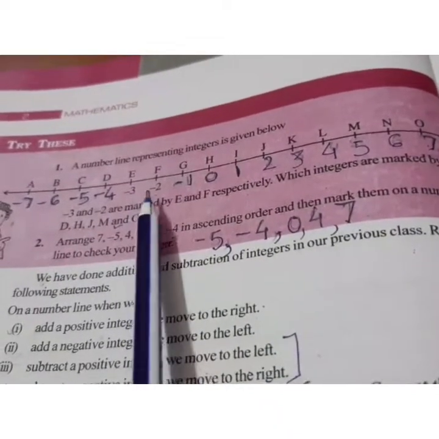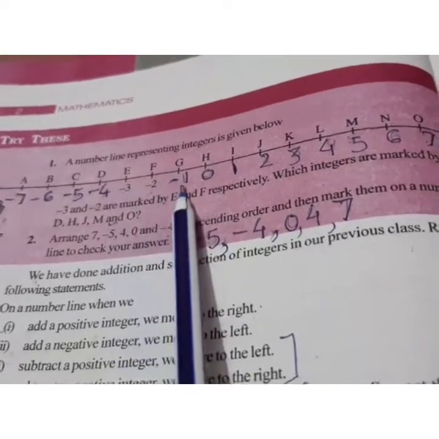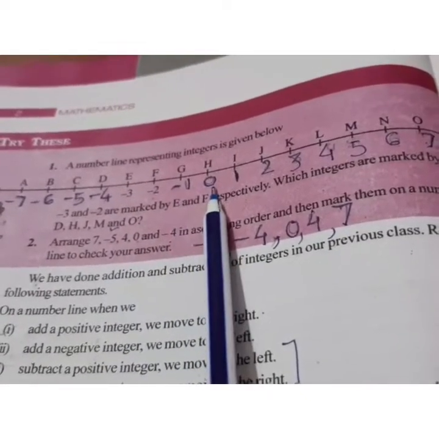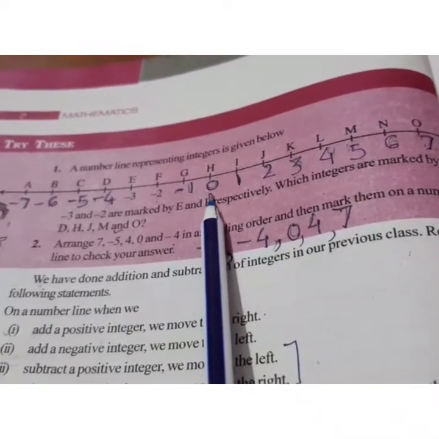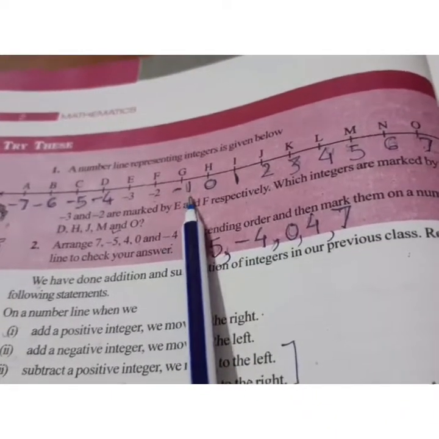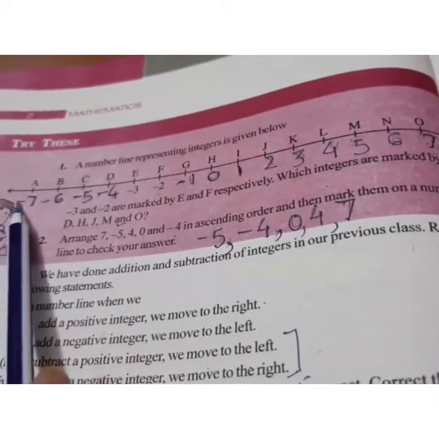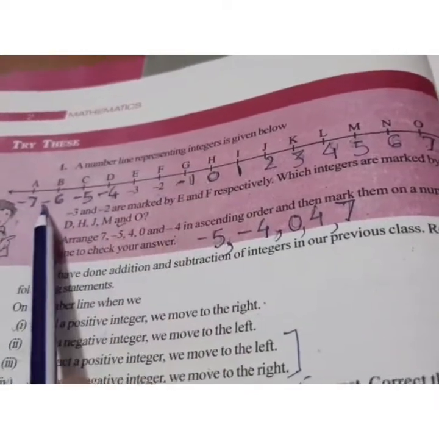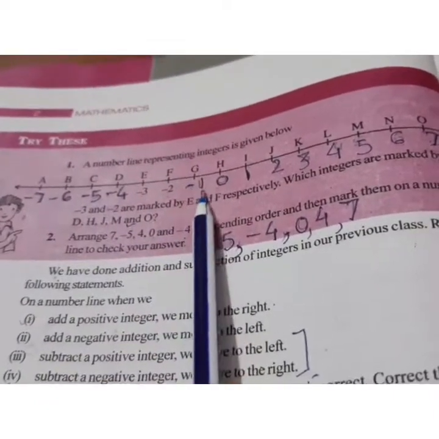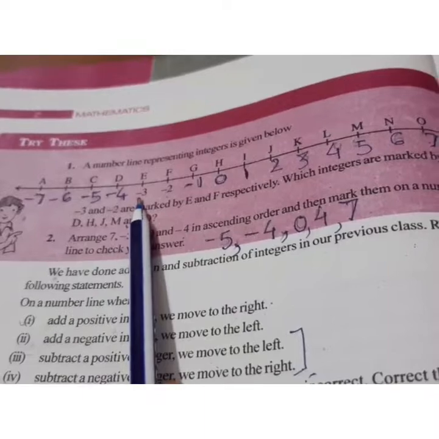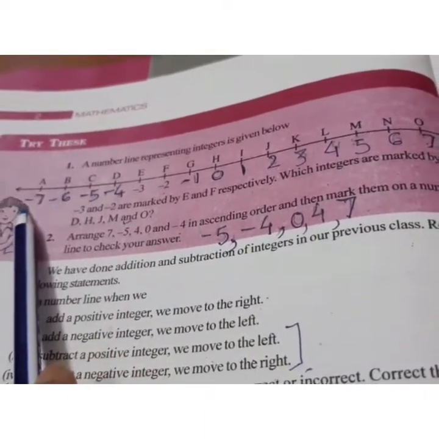Now here we know that E and F are -3 and -2. That means G will be -1 and H will be 0, because after -1 comes 0. So first we'll complete the left side. As I explained, on the left side we will write the negative integers. So G will be -1, -2, -3, then -4, -5, -6 and -7.